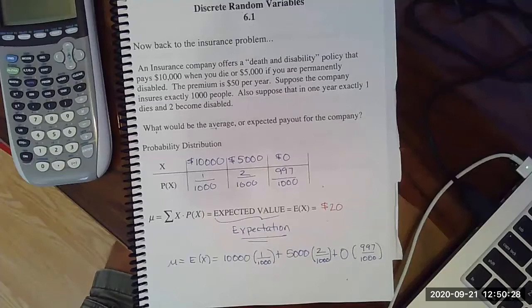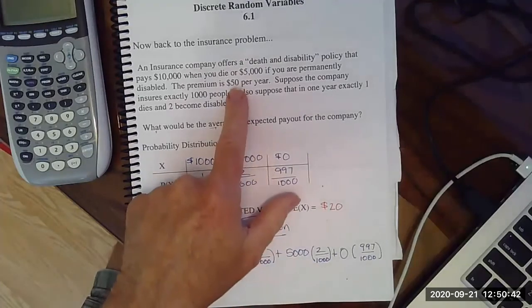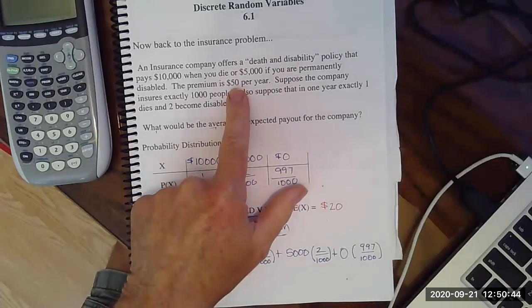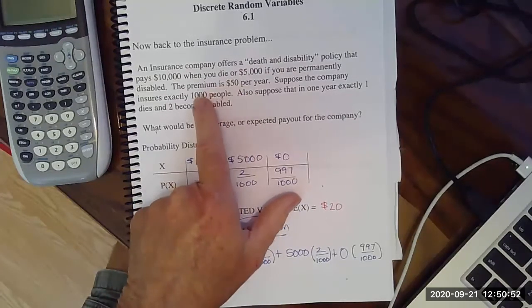Like big banks? No. So you think they're going to make a profit. So revenue must be bigger than costs. In this case, how much money did they bring in? Well, every person pays $50 for the year, no matter whether they cash in or not. Well, that's $50,000.